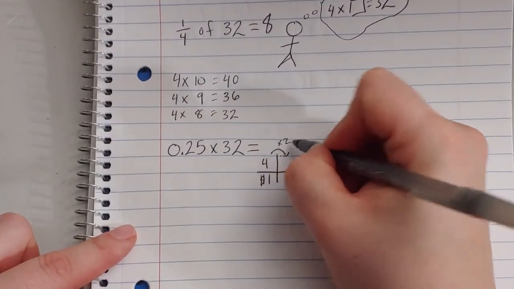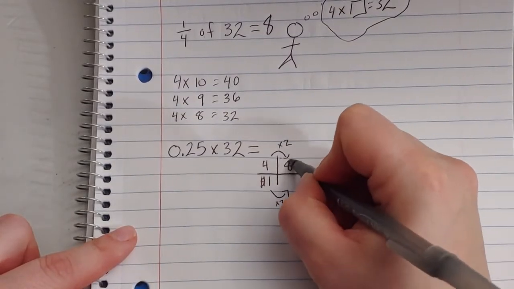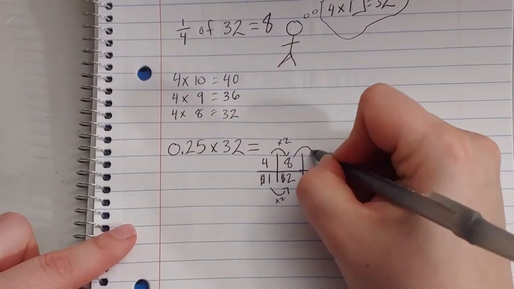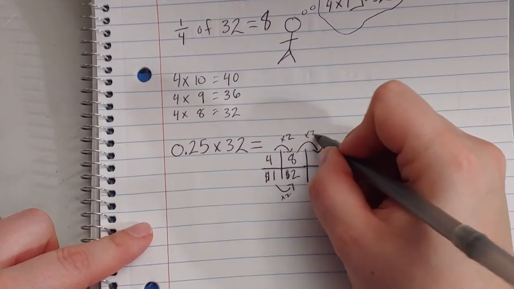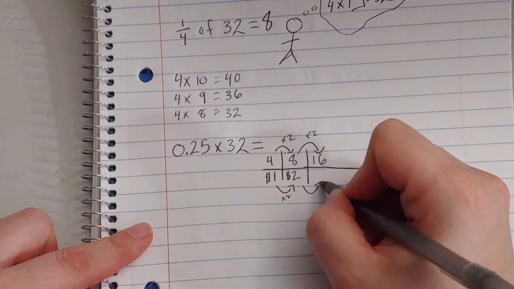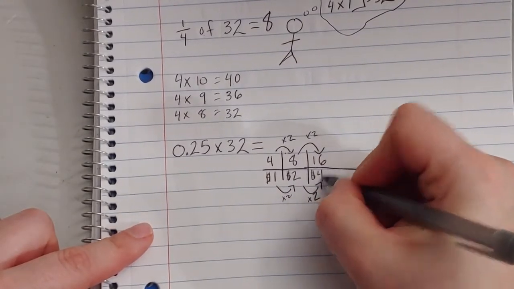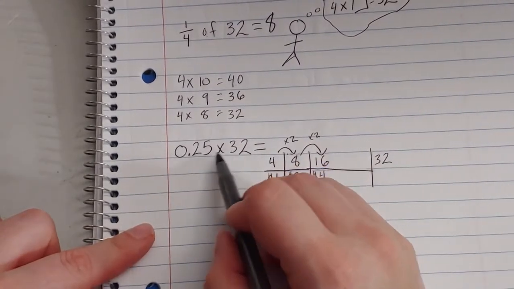If I double that, because I got a long ways to go, 8/4 is $2. Then 8 doubled is 16. 2 doubled is 4. Remember, we're trying to figure out 32 quarters, right?